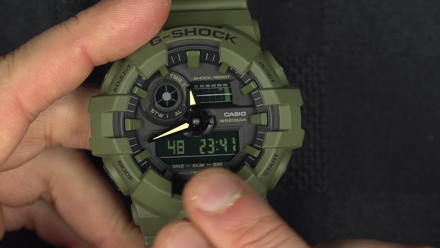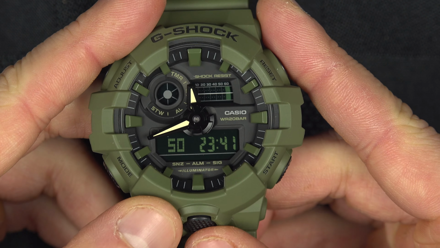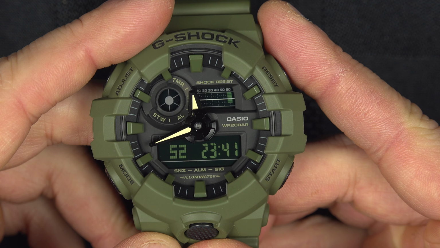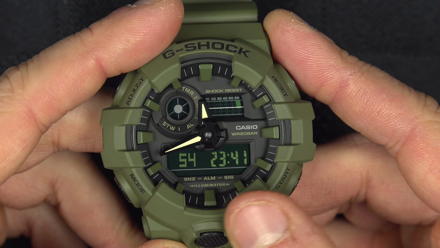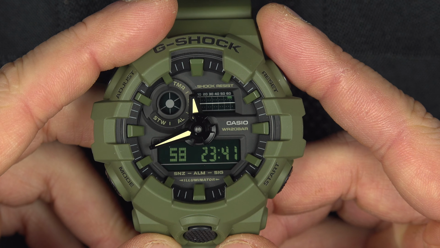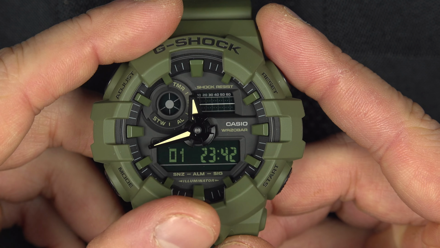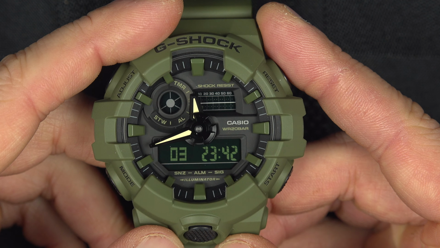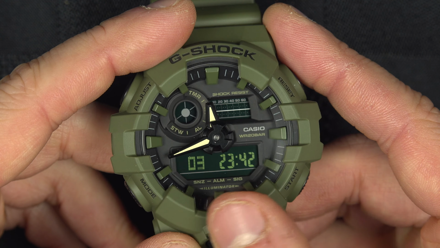Down here you've got a little indicator. You see it is SNZ for snooze, alarm, and signal. Signal is the beep at every hour. Actually everything is disabled, so there's nothing displayed over there. It's just a check mark that goes on and off, just to say if it's enabled or not.